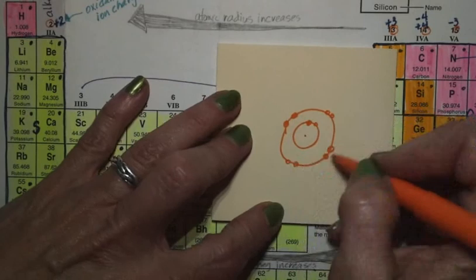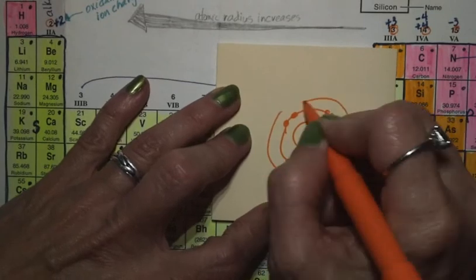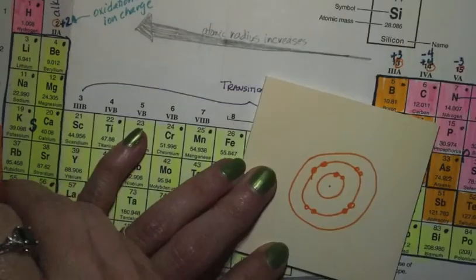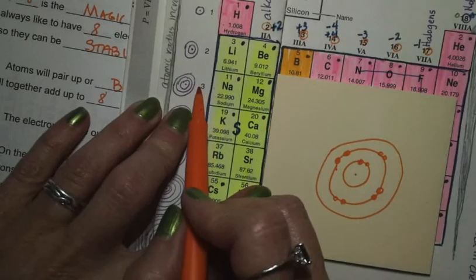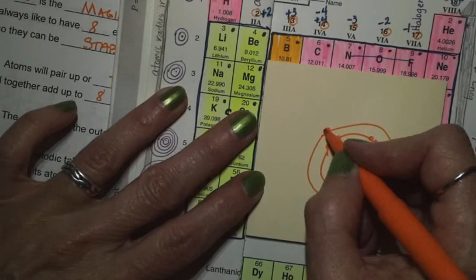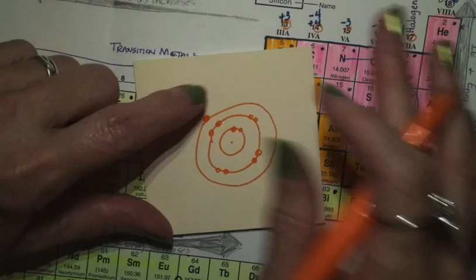I have 1 more orbit because it's in the 3rd period. I can move this over here. It's in the 3rd period. I have 1 more orbit, and that one's going to have 1 valence electron. Now look at this. If I got rid of that 1 valence electron, how many valence electrons would I have? 2, 4, 6, 8. Magic number.